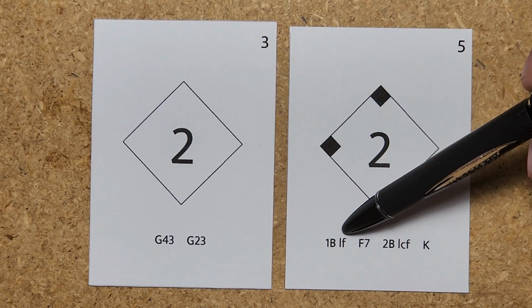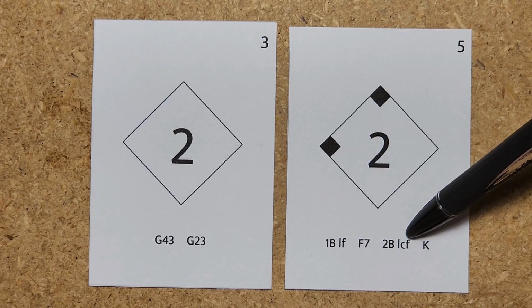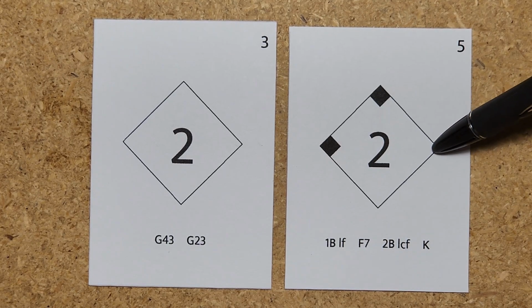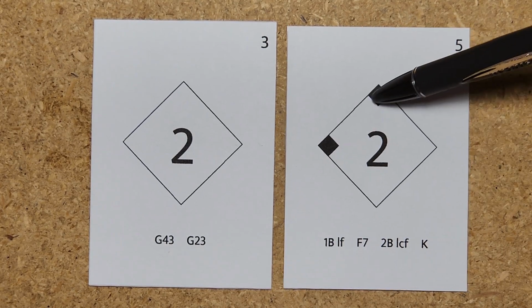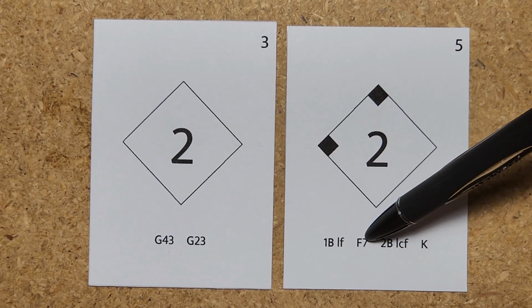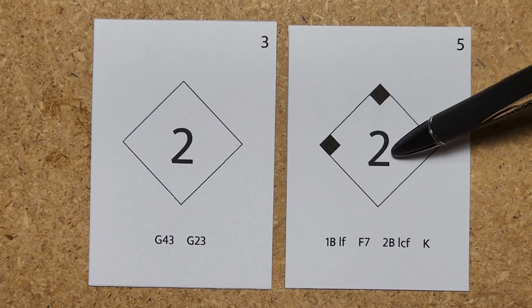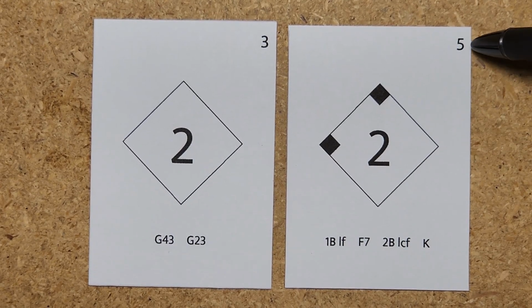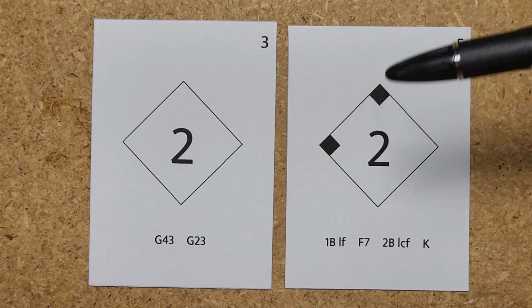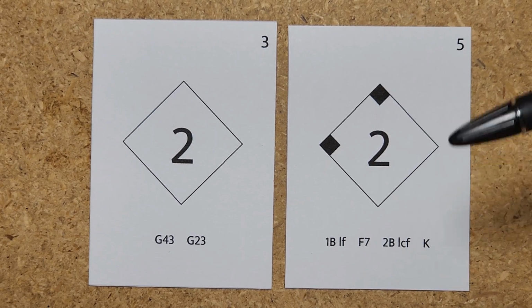So leading off is going to be a single to left field. Then there was a fly out to left. Then there's a double to left center field. So we had a runner at first, and then there was a double, which makes it second and third with 1 out. And then we had a strikeout. So now we're at second and third with 2 outs. And from the last inning, we count 5 batters down, and that's the batter who is going to be up to bat.